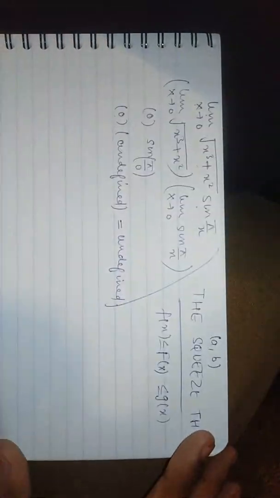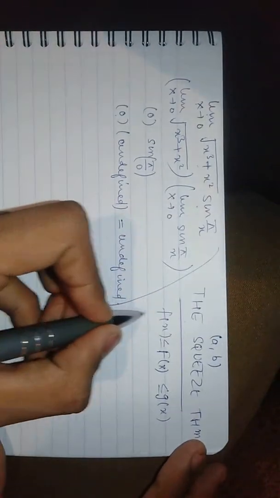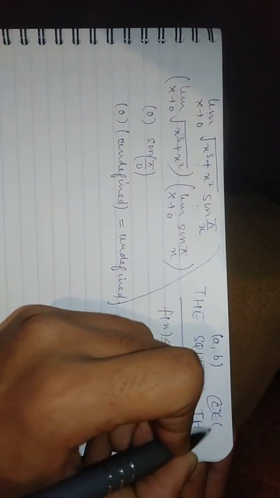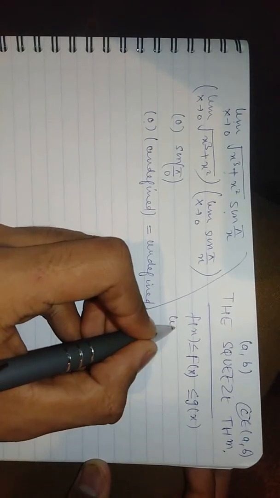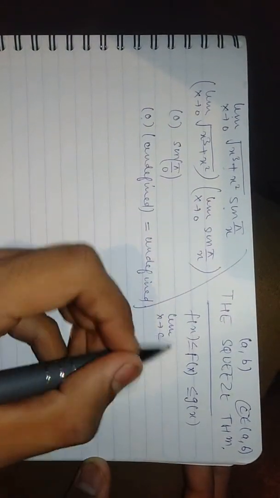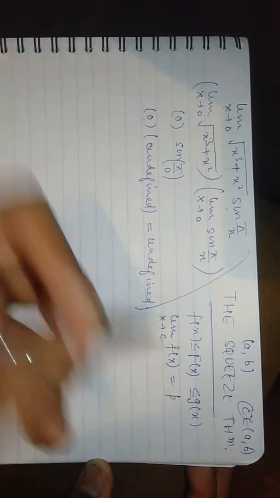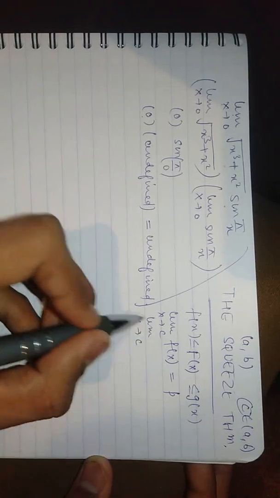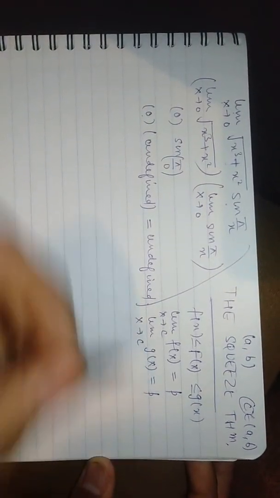Then what's gonna happen is that I'm gonna take any number in this interval. Let us say c belongs to this interval, a comma b, and if I evaluate the limit as x approaches c of f of x, it's gonna give me, let us say, p. And if I evaluate the limit of g of x on the same number, it's gonna give me p.